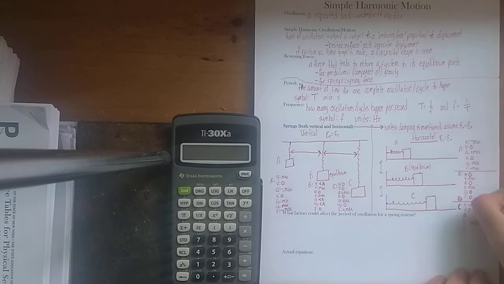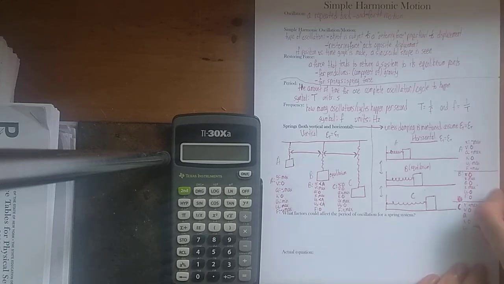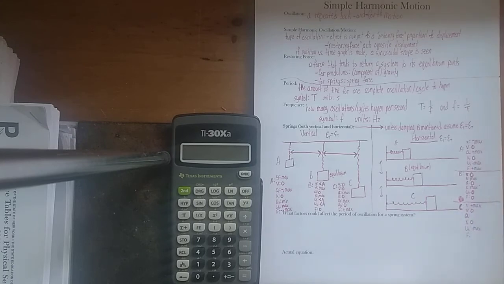So no velocity. Since there's no velocity, there's no kinetic energy. And since there's no kinetic energy and all that energy has to be conserved, it has to go somewhere, the elastic potential energy is at another maximum. Okay, there must be another maximum here. And that is because the spring is as stretched out as it's going to be.